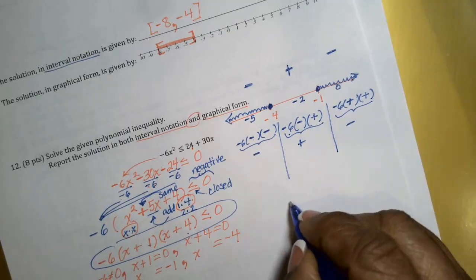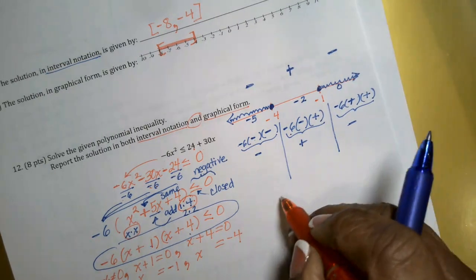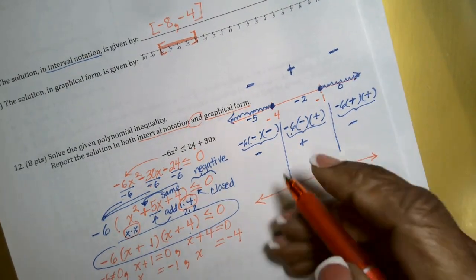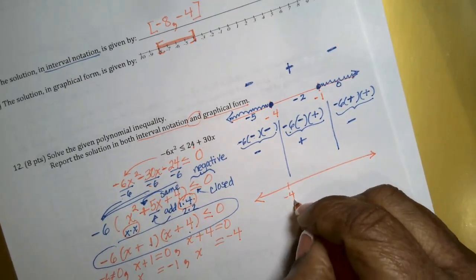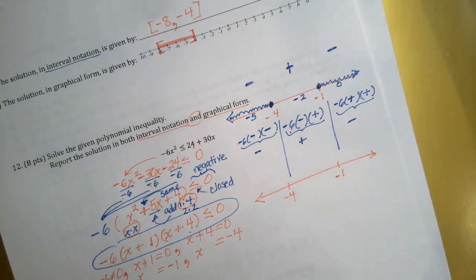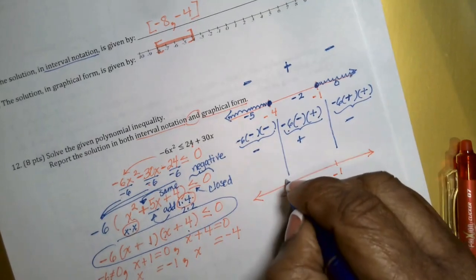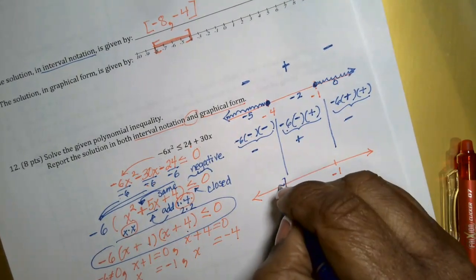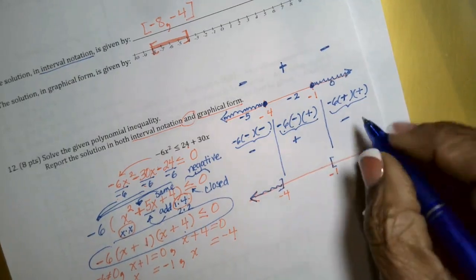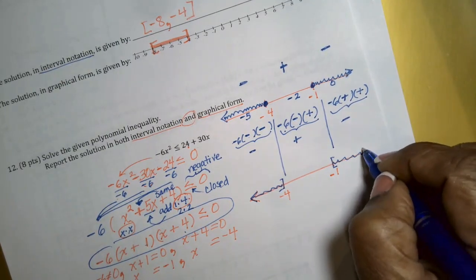So let's go ahead and graph this. We have -4 and -1 as our endpoints. Now we know which direction we can place our brackets. Because we're shading in this direction, we are including the endpoint, and we're shading in this direction.